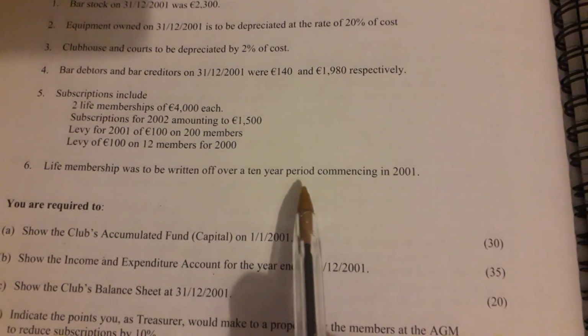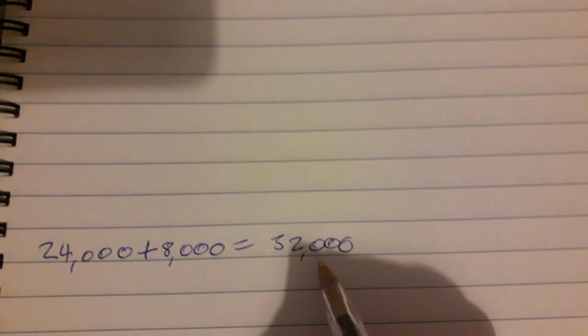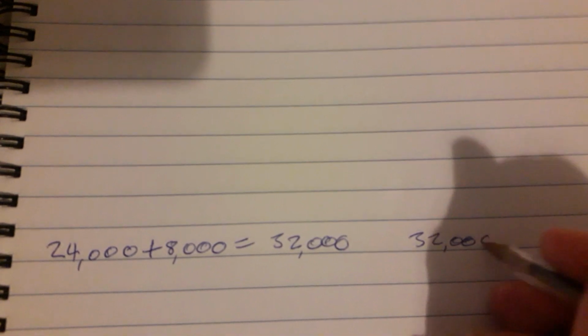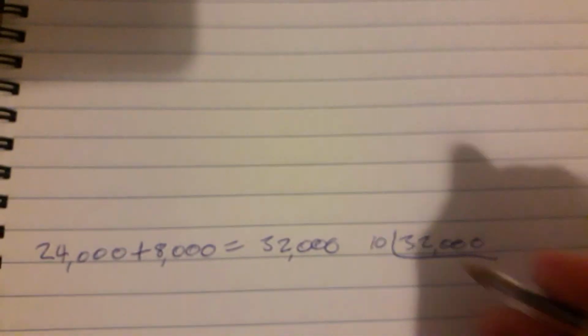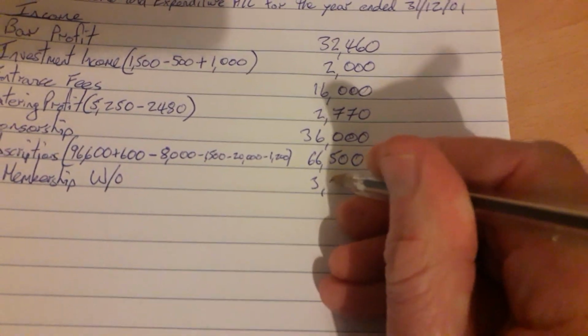But according to this, the life memberships are to be written off over a 10-year period commencing this year. So if we are to write off 32,000 evenly over 10 years, it's going to be 32,000 divided by 10, which is 3,200 that we will write off each year. So that's our figure for this year that we're going to write off.